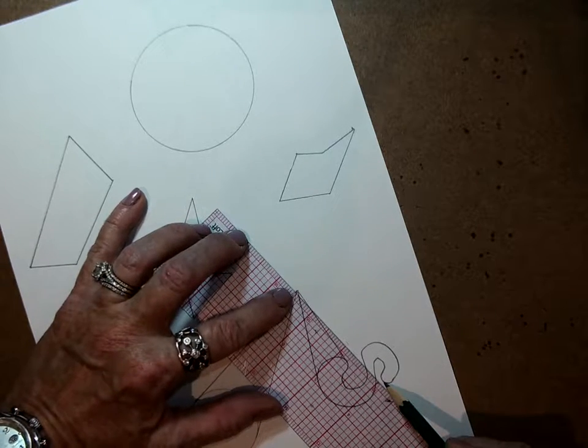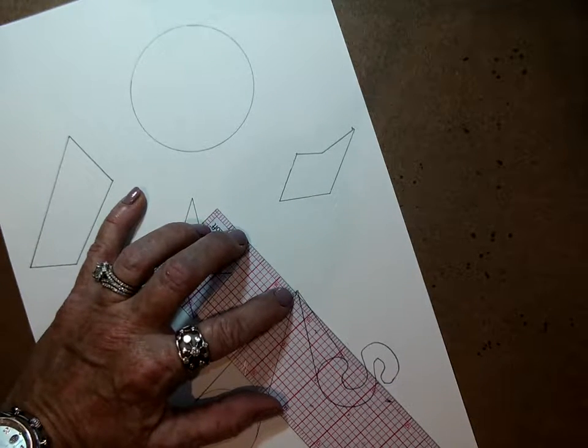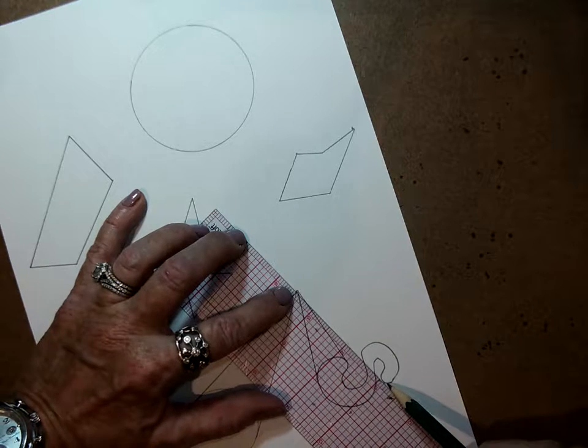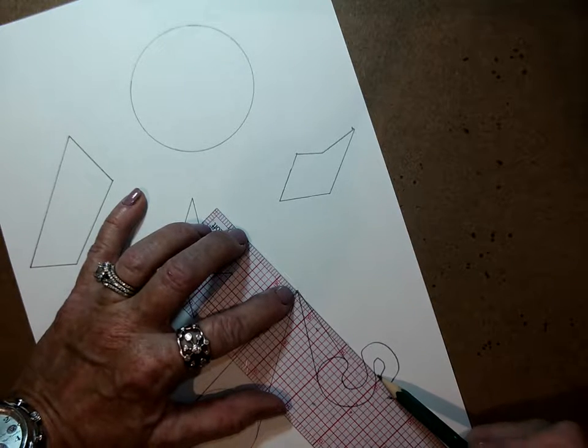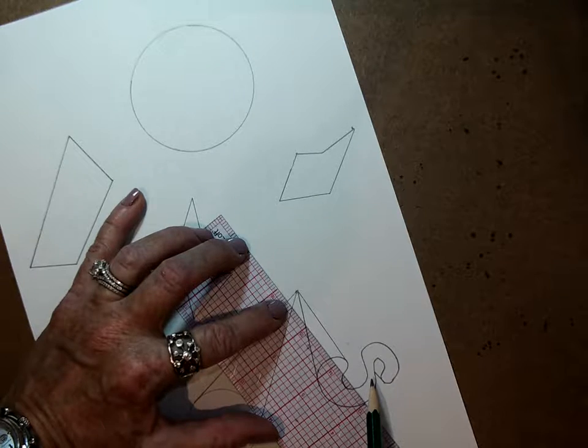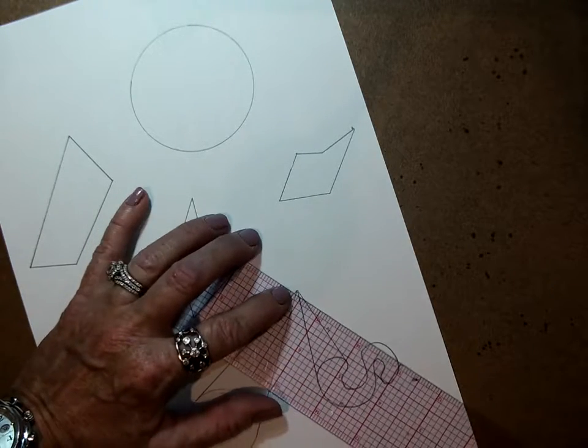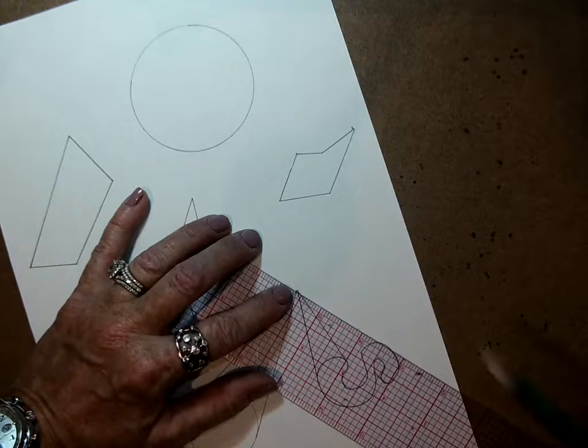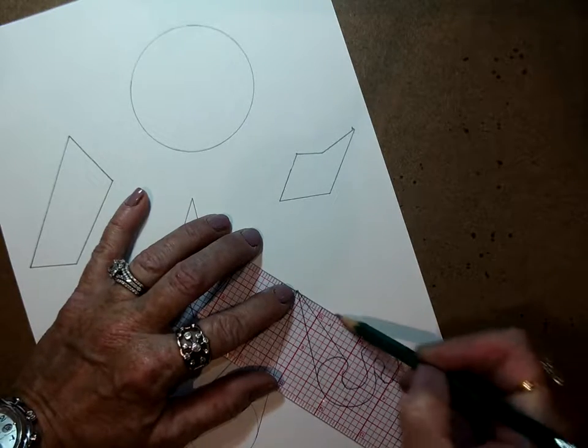Remember when we drew the scroll, when we were doing the paper that spiraled in and in, you drew only to where you hit something? So here, I'm going to aim there, I'm going to draw in, I hit that part, so I stopped. So now I'm going to come all the way out here, get to the very outside edge, and I draw in.